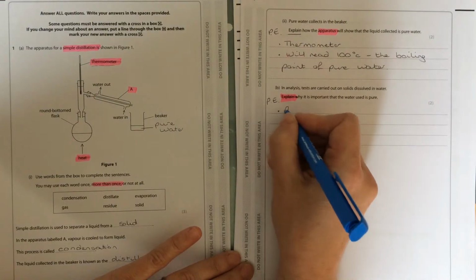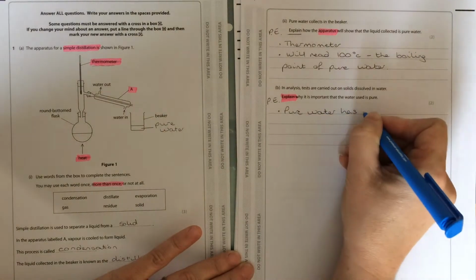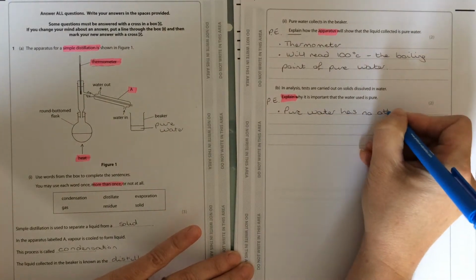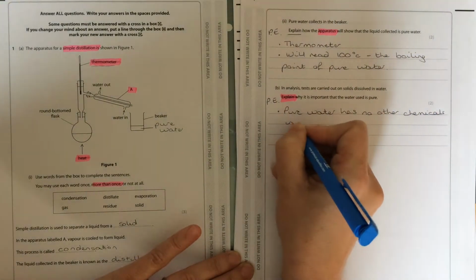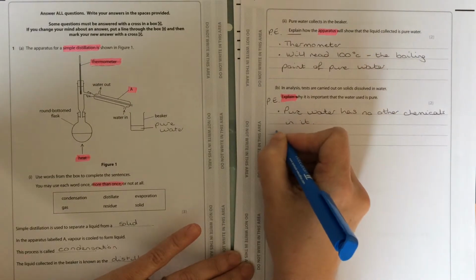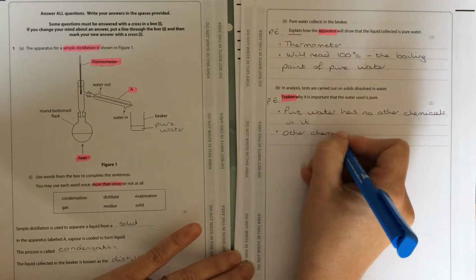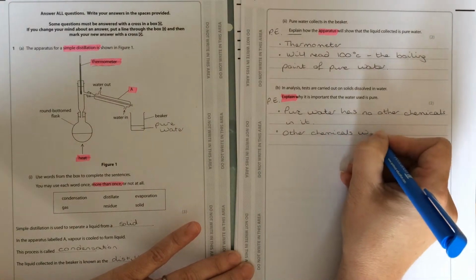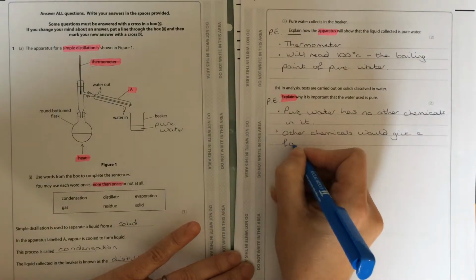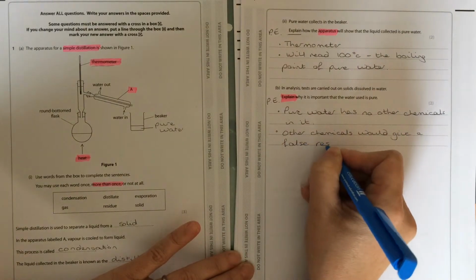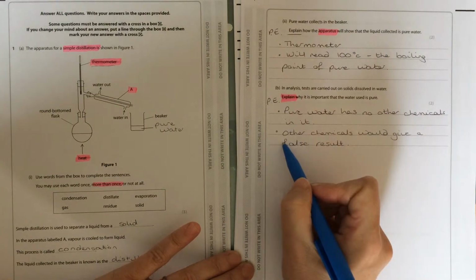Well, I know that pure water has no other chemicals in it, and the explanation is that other chemicals would give a false result. So that's my 2 marks there, point and explain.